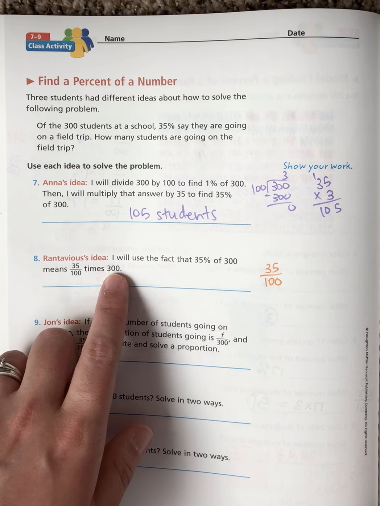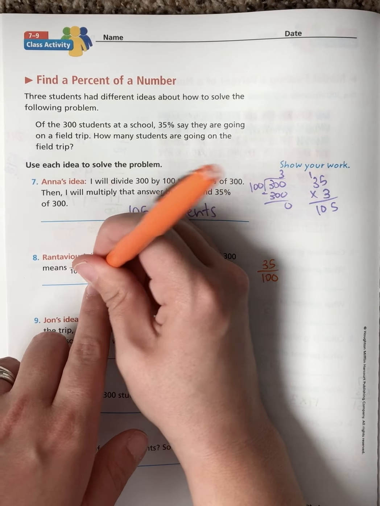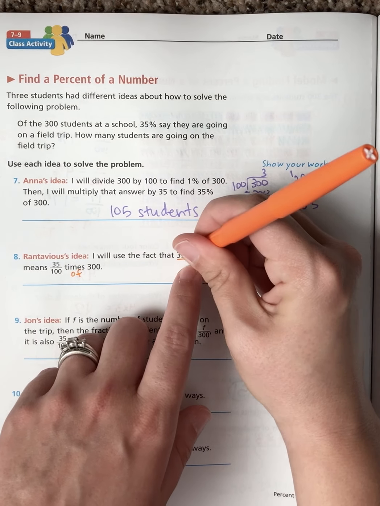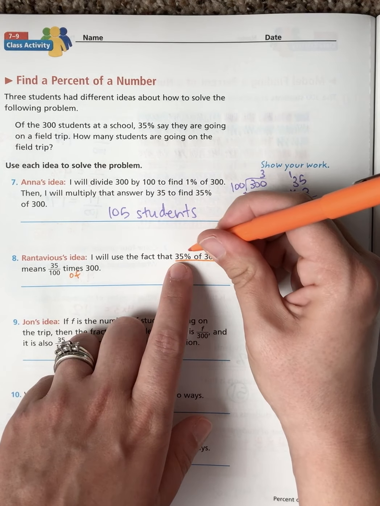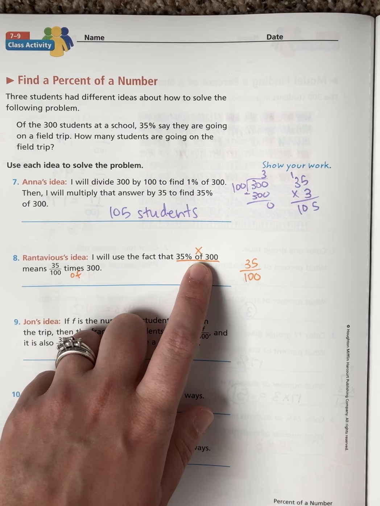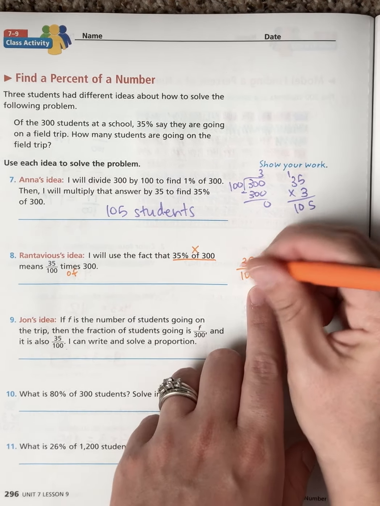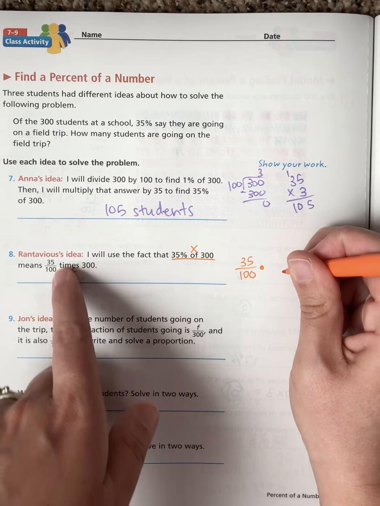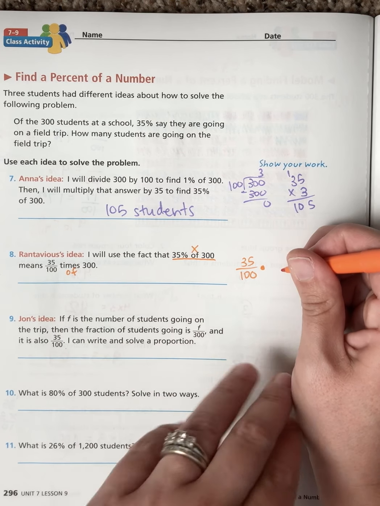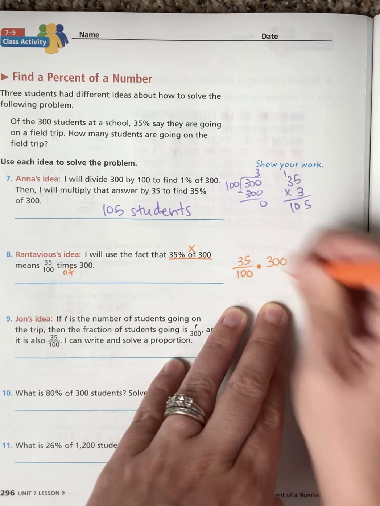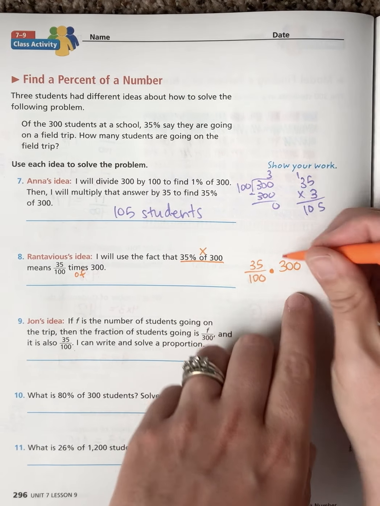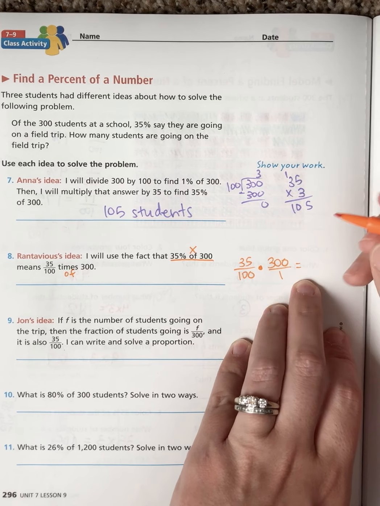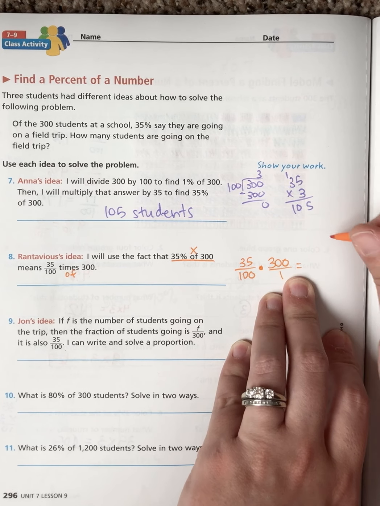Why? Well, remember in class how we've said that times is like saying of. Multiplication, you can say of, it means the same thing in math. So saying 35% of 300 is like saying 35% times 300. Or in other words, 35 over 100, that's another way of writing the percent, as a fraction, and multiplying it, because we're saying times, of, multiply, they're all the same thing, of 300. Now, if I want to get this answer, I need to put 300 over 1 to make it a fraction. Then I can multiply 35 times 300. Well, I don't want to do 35 times 300.